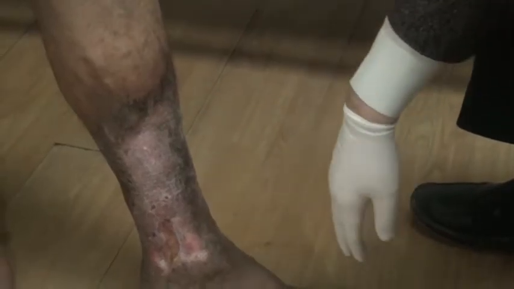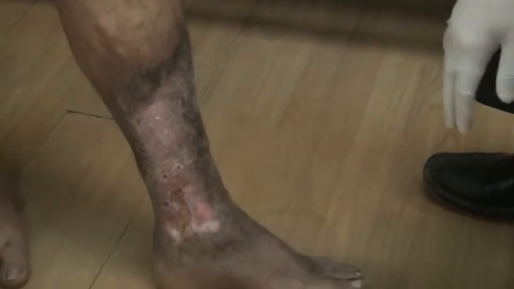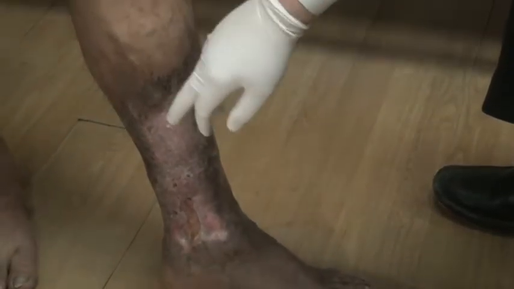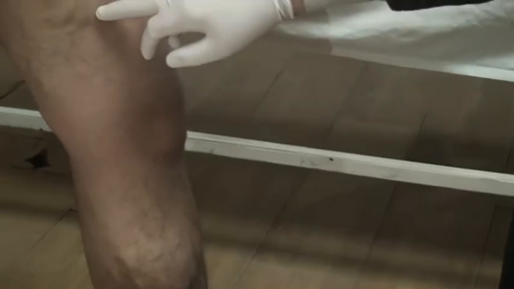Here we can describe the rest of the lower limb. Now we can see things other than the ulcer itself. We can see here a prominent vein at the site of the long saphenous vein, a bunch of veins along the course of the long saphenous vein. Then we know that this is a venous type of ulcer.